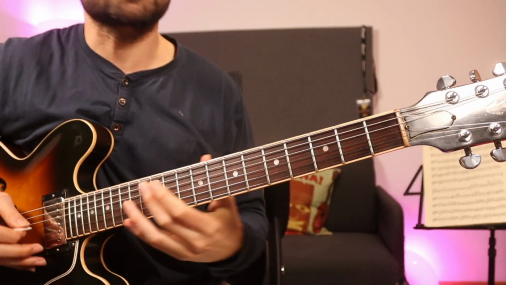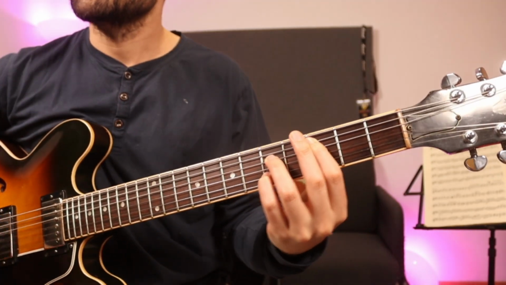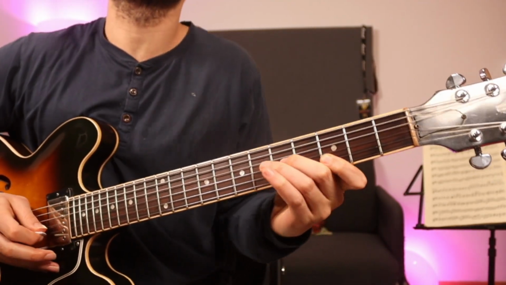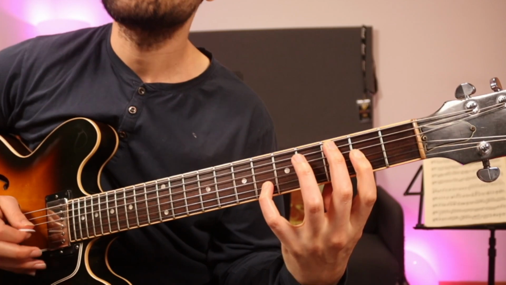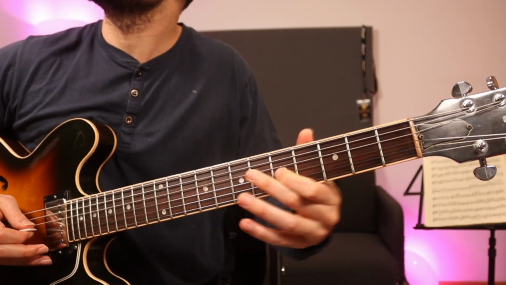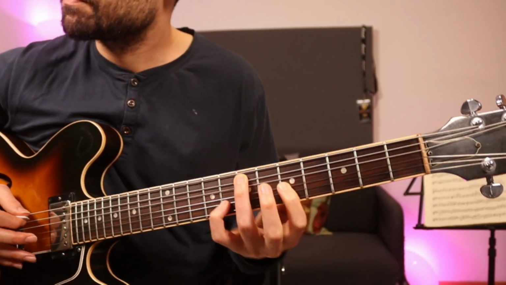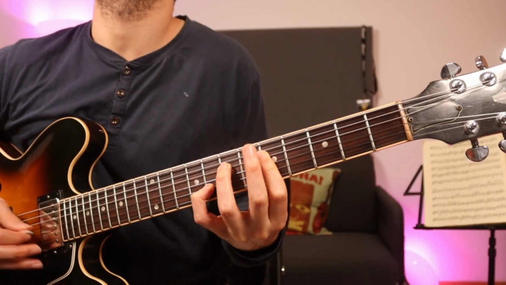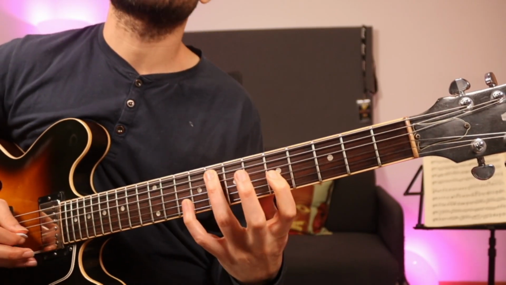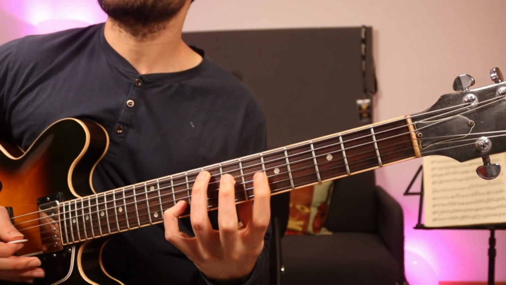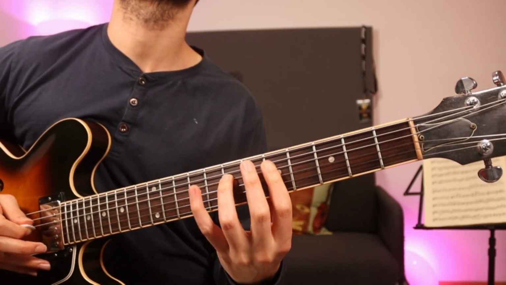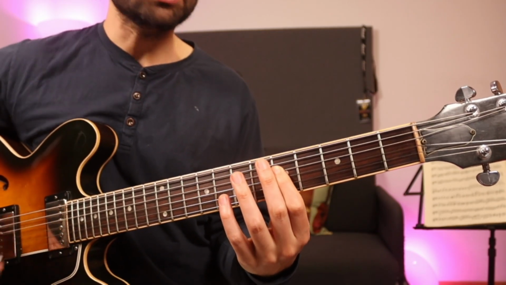So check it out. For example, C and some scalar movement, F, maybe some scale movement, and then first inversion, some inner movement. Maybe now a scale. You know, I have all this room now.